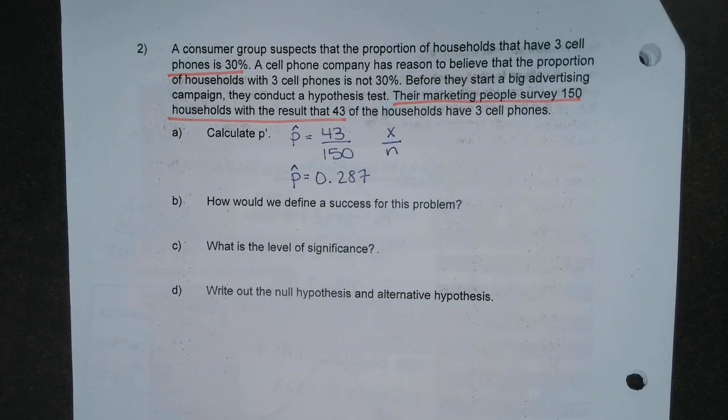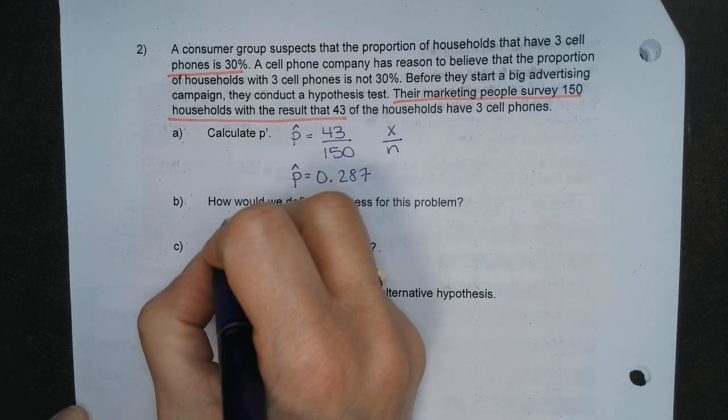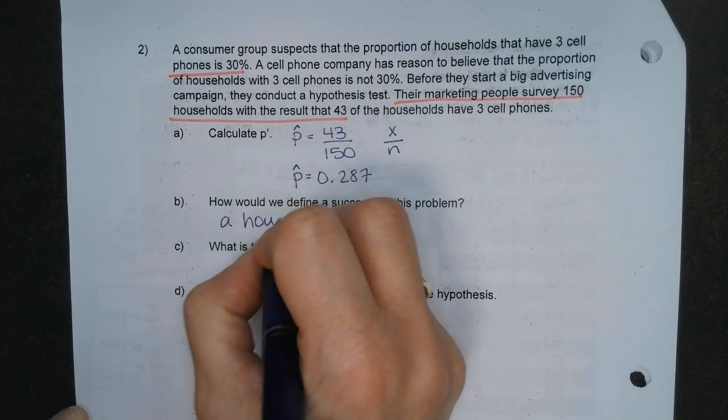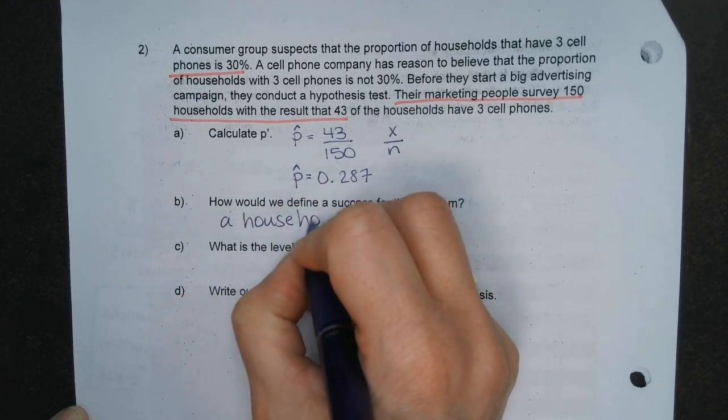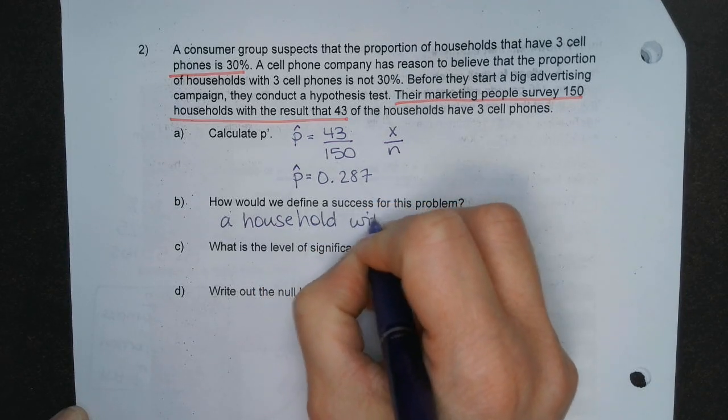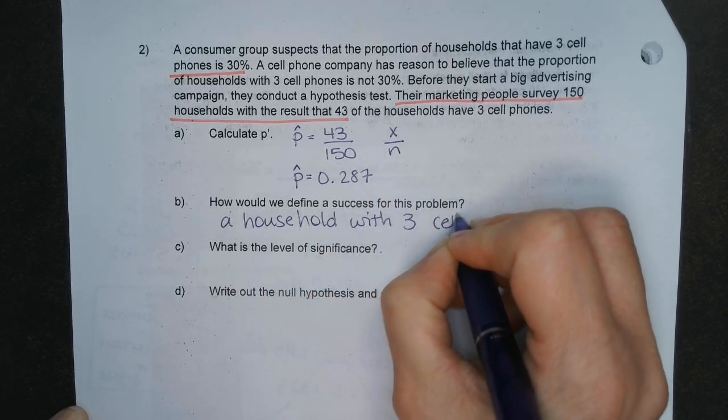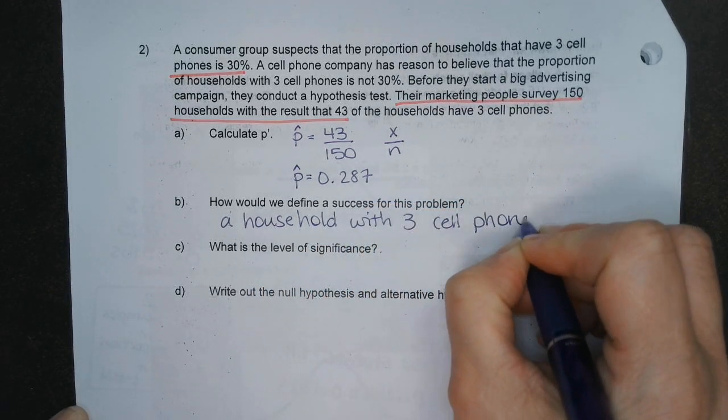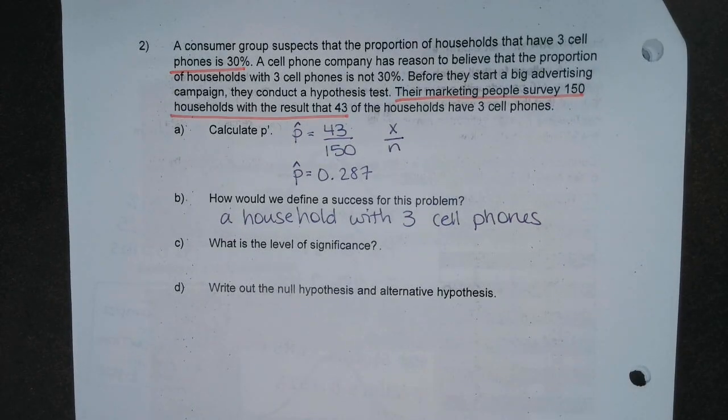So it's about 28.7% that we're getting as the sample. A success for this problem, we could say, is a household that has 3 cell phones. That's the yeses, that's that X.